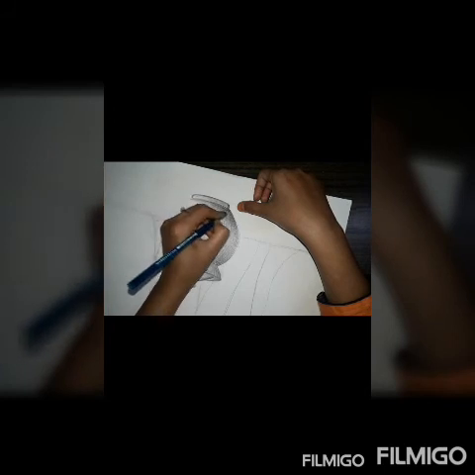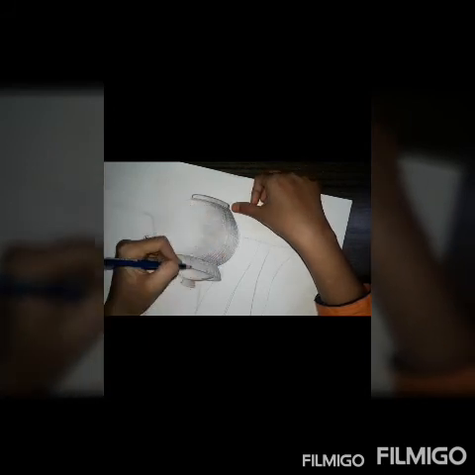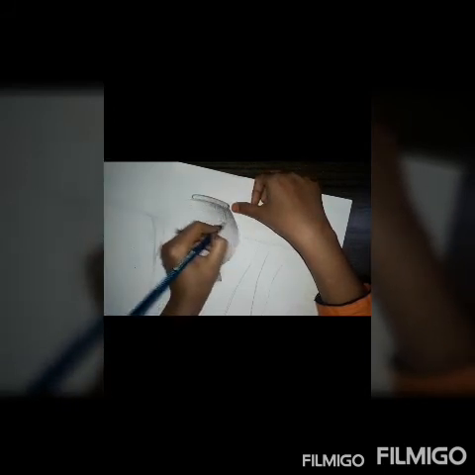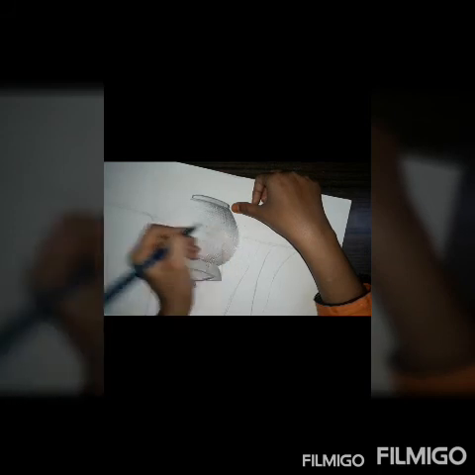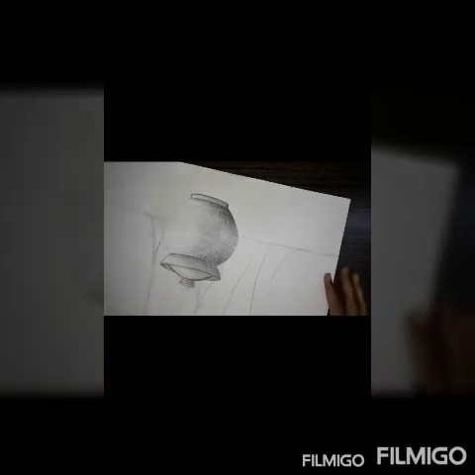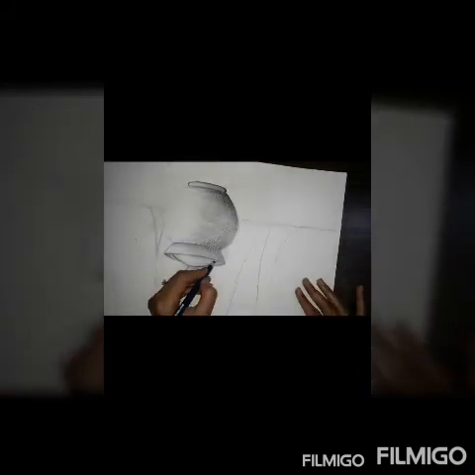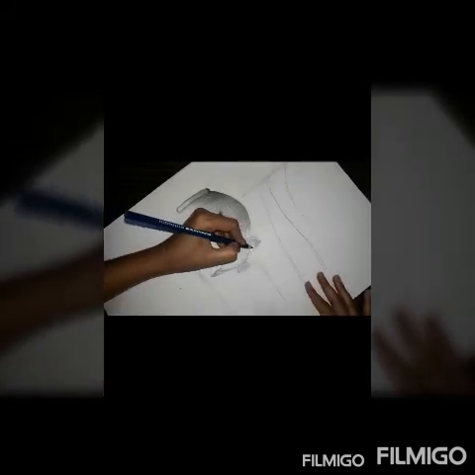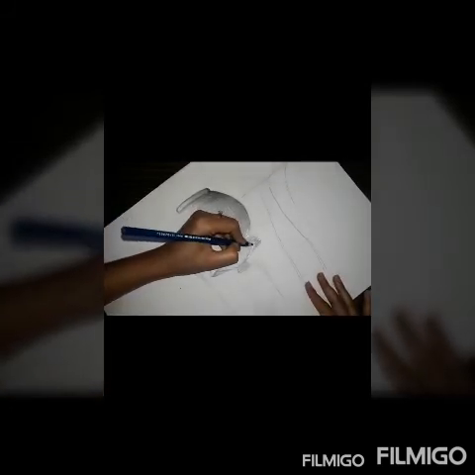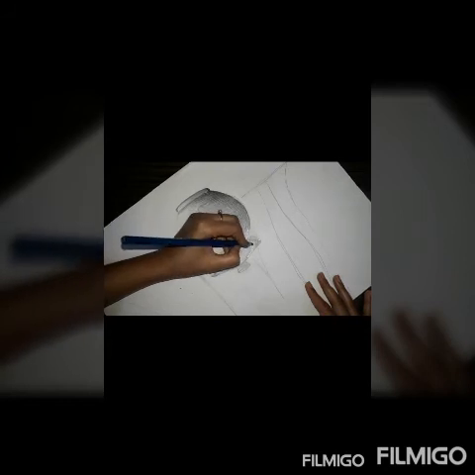I am exceeding the limit of a stroke here at the edge, and towards the center I am just reducing the size of my strokes like this. Here also. Okay. Just darken the last part of the lid like this.